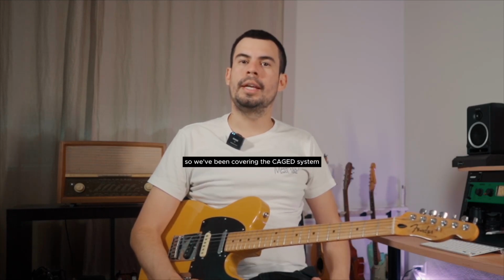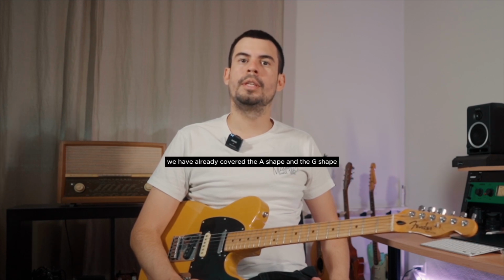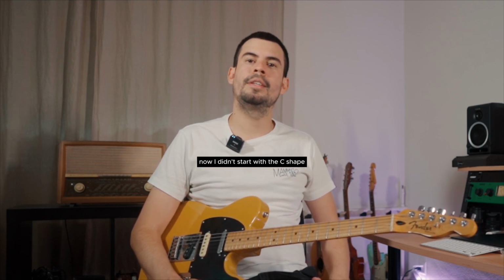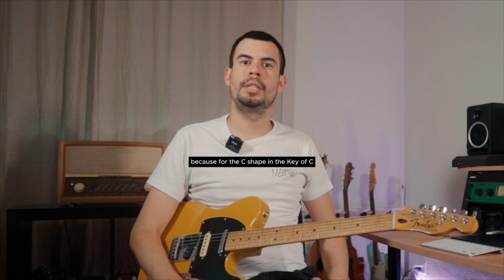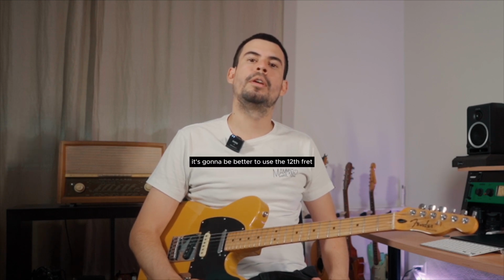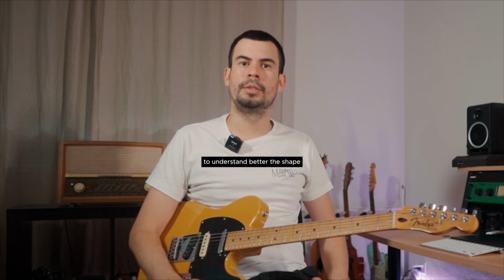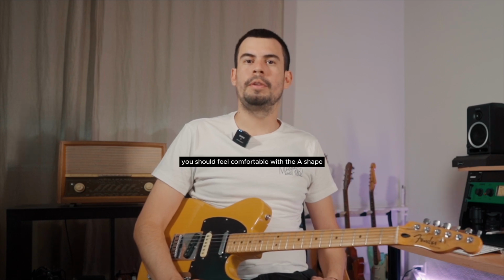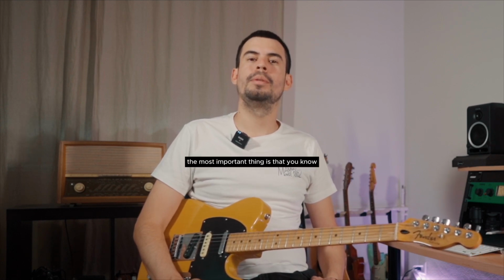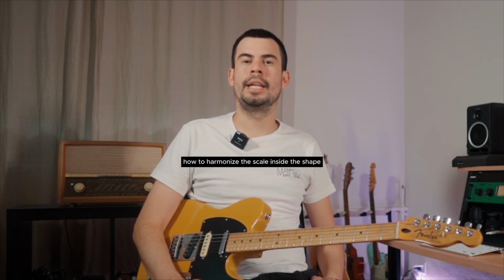So we've been covering the CAGED system one shape at a time. We have already covered the A shape and the G shape. Now I didn't start with the C shape because in the key of C I'm going to have the open strings. It's going to be better to use the 12th fret instead of the open strings to understand the shape better. Ideally by now you should feel comfortable with the A shape and the G shape, right? The most important thing is that you know how to harmonize the scale inside the shape.